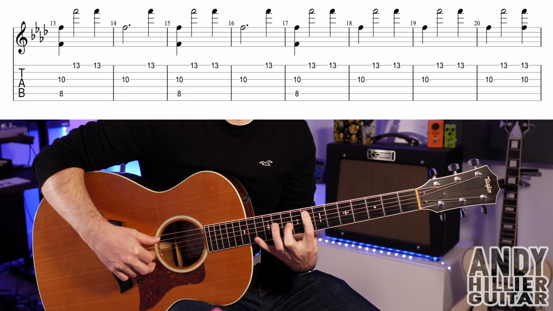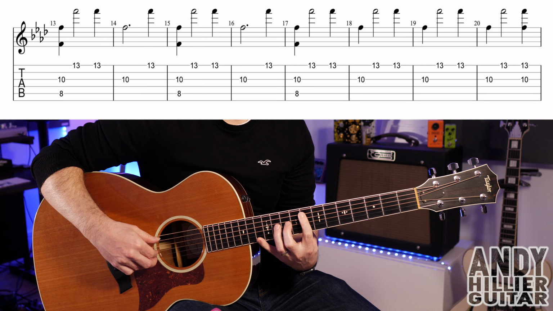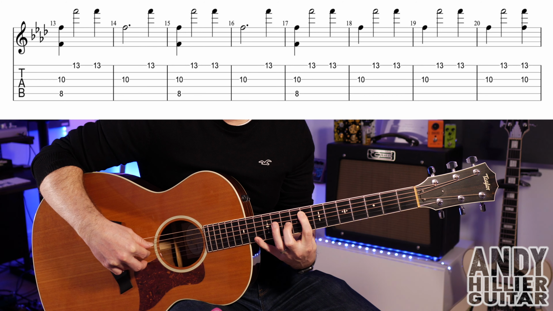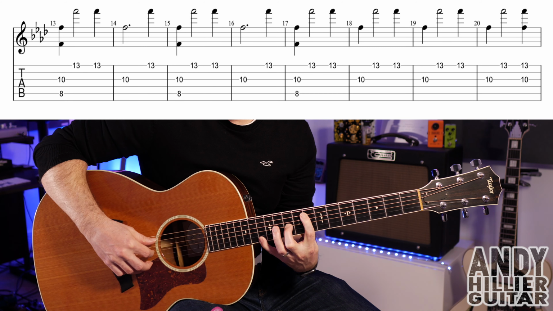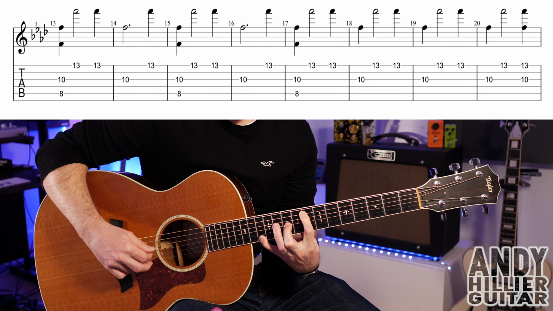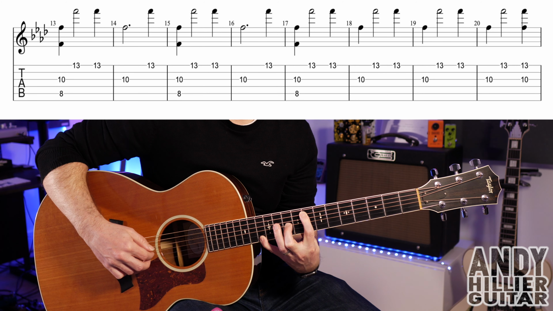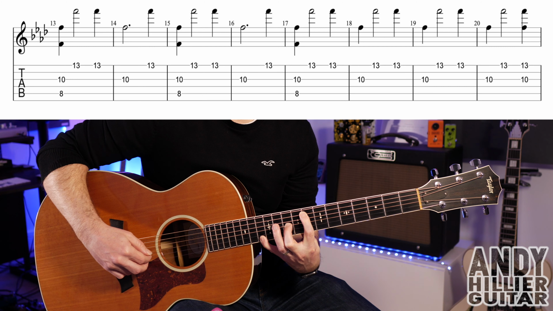If you can't do that stretch, just get rid of the 8 and just do the top bit. That'll sound fine as well. So you can get rid of that 8 if you can't reach it. But if you can reach it, put it in. So the A8 and the G10 at the same time. Then E13. Then another E13 on beat 4. Back to G10. Then E13.